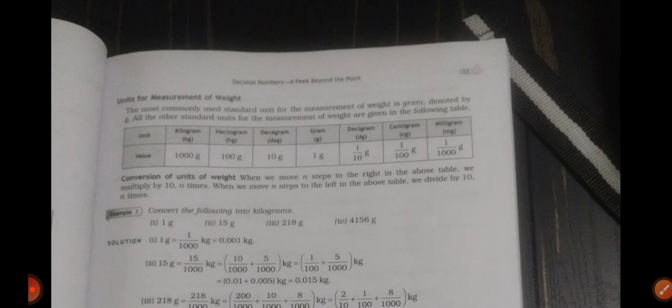Units for measurement of weight. The most commonly used standard unit of the measurement of weight is gram, denoted by g. All the other standard units for the measurement of weight are given in the following table. Conversion of the units of weight. When we move n steps to the right in the above table, we multiply by 10 n times. When we move n steps to the left in the above table, we divide it by 10 n times.